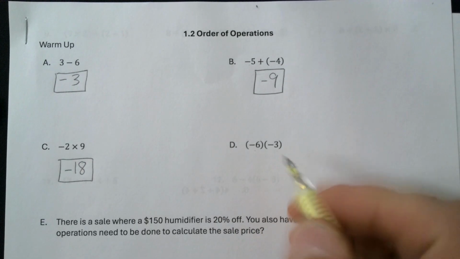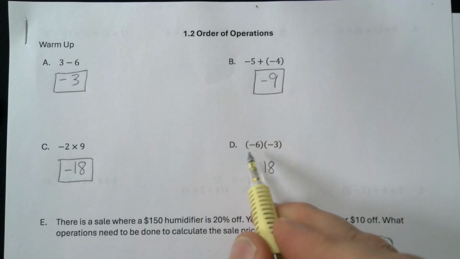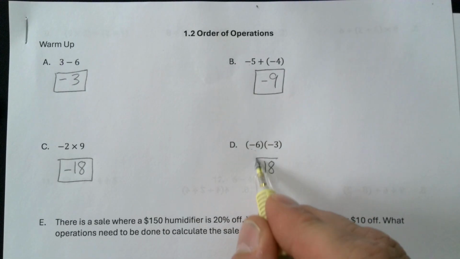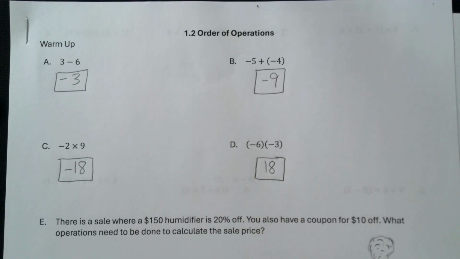Over here we have 6 times 3, which is also 18, but here we have a negative and a negative. So since there are 2 negatives, negatives cancel in pairs when you multiply or divide. So that answer is going to be positive 18.